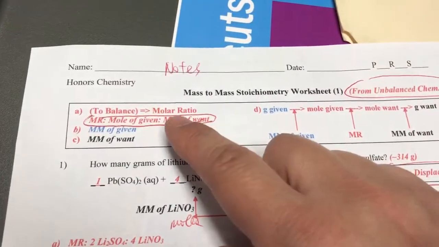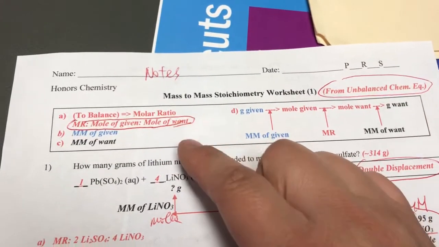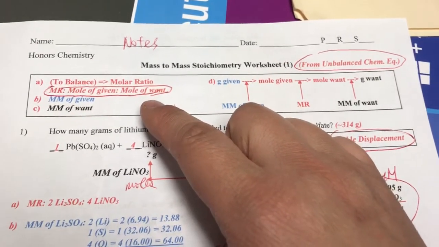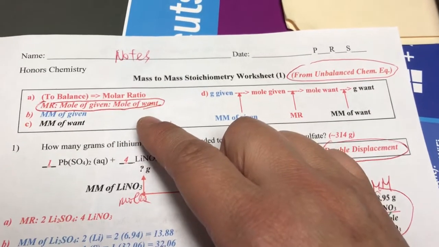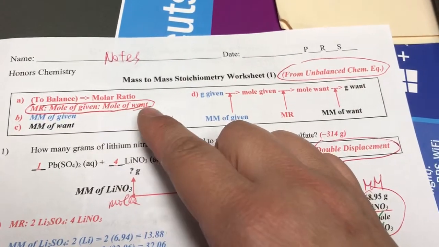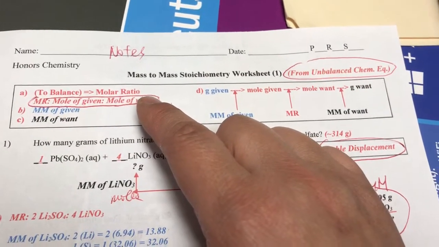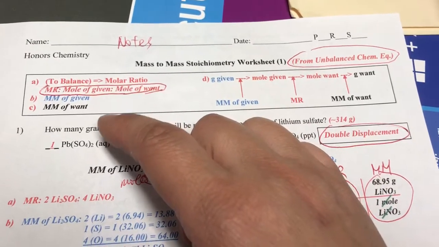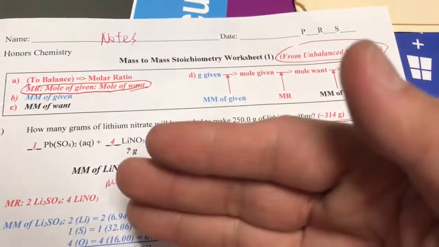So the first step is you want to balance the equation to get the molar ratio, and then you want to write down your molar ratio, mole of given, mole of want, okay? So how many moles given, how many moles you want. That comes from the molar ratio, that actually comes from the coefficient. And then you want to find the MM of given, MM of want, which is very easy.